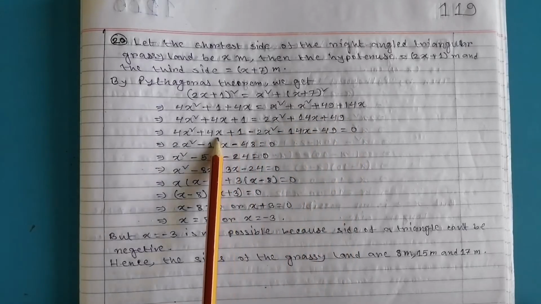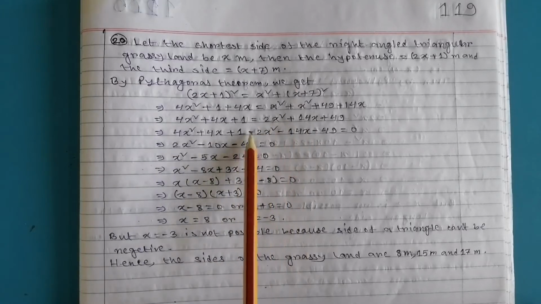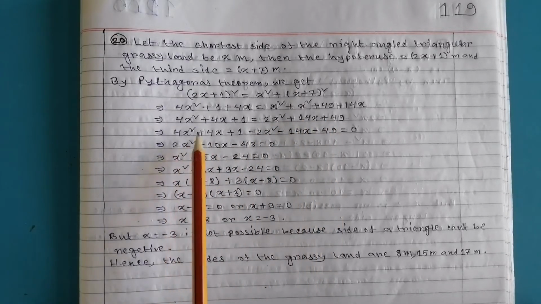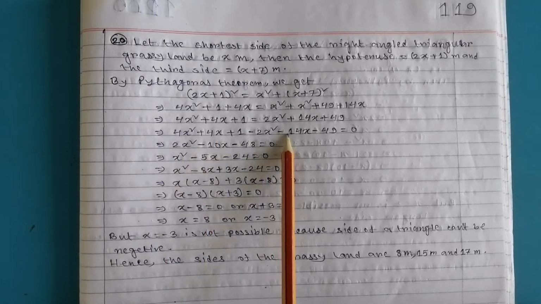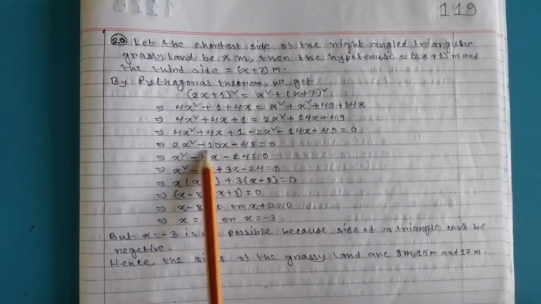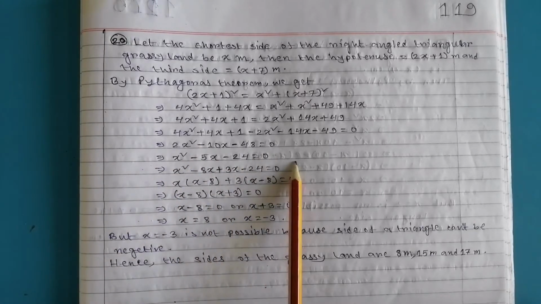Take all these terms to the left hand side. So it will be 4x square plus 4x plus 1, minus 2x square minus 14x minus 49. So 4x square minus 2x square is 2x square, 4x minus 14x is minus 10x, and minus 49 plus 1 is minus 48, equals 0. Now divide both sides by 2, so x square minus 5x minus 24 equals 0.